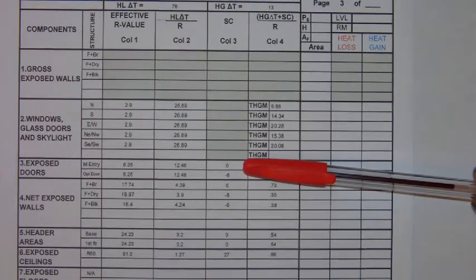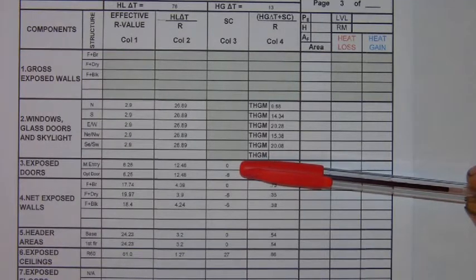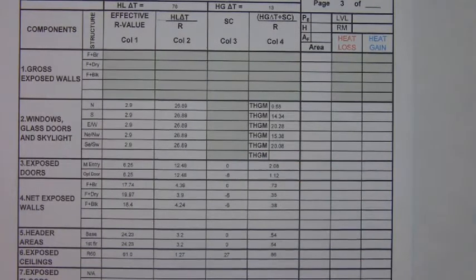Firstly, any door which is exposed directly to the outside, so typically your front main entrance, possibly a side entrance to a laundry room or side door, because these doors can have sun directly shining on them, there would be no solar correction.